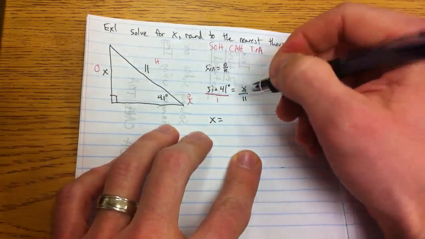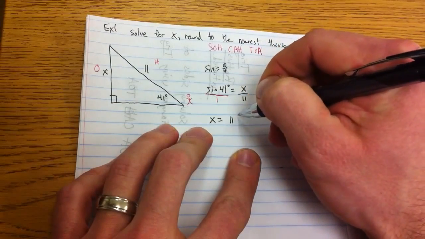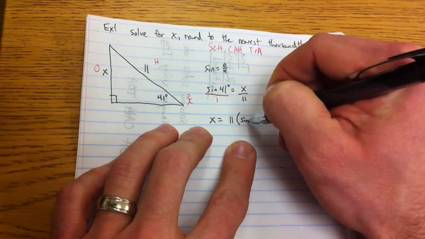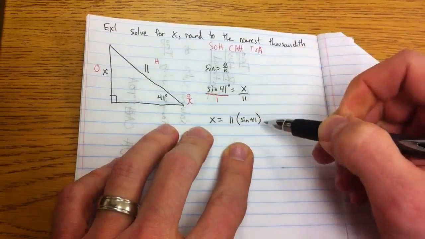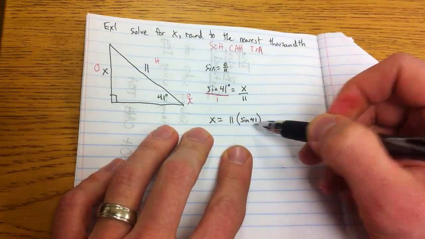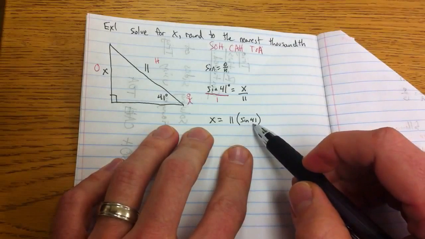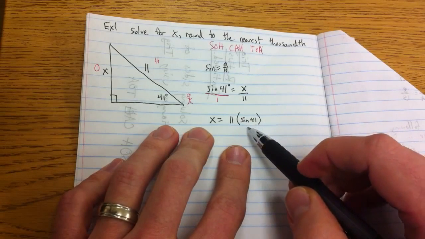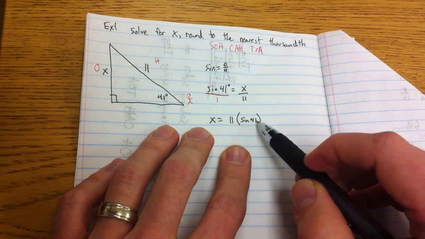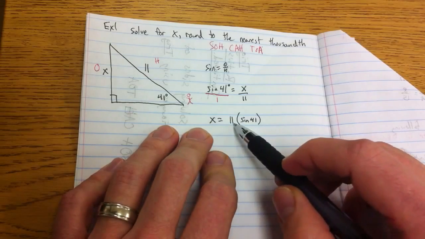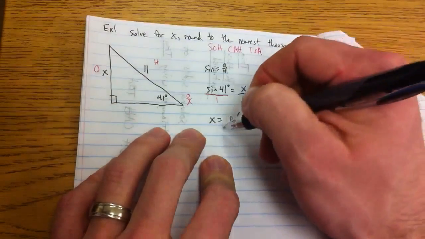Be careful how you write this, okay? 11 times, and I'm going to put the sine of 41 all in parentheses because the 41 cannot be detached from that sine. It's not 41 by itself. It's not just sine, it's the sine of 41. So x is equal to 11 times the sine of 41.